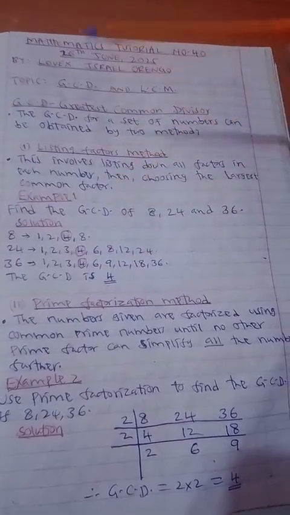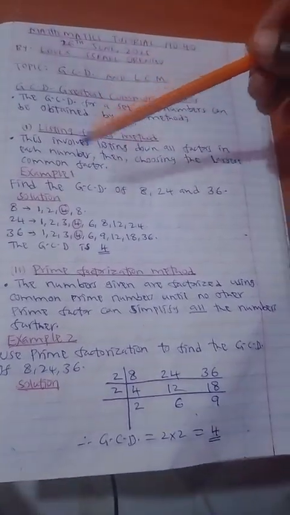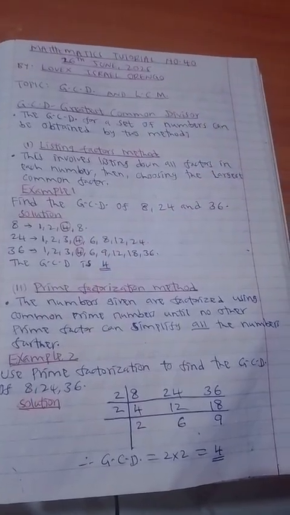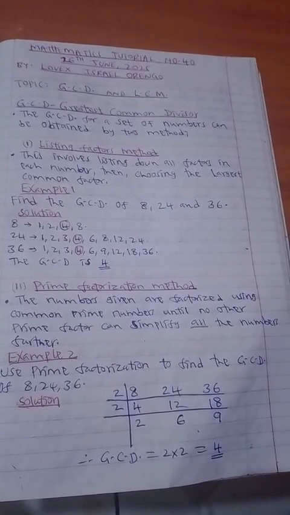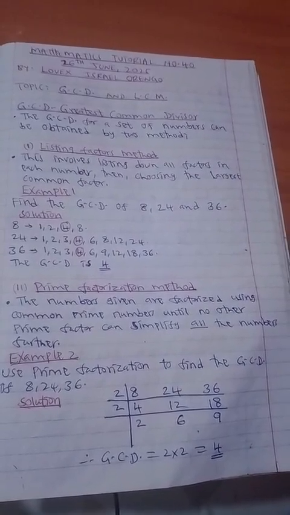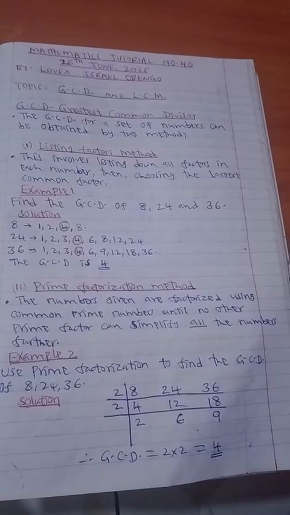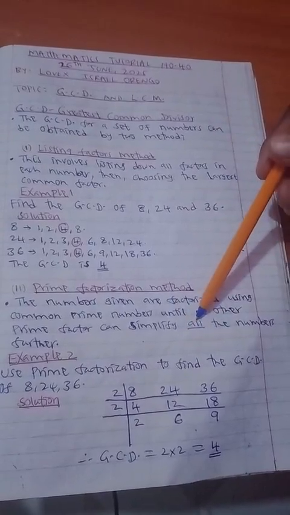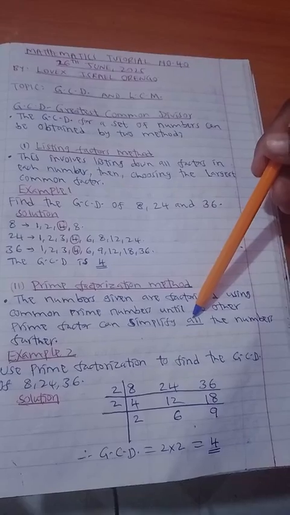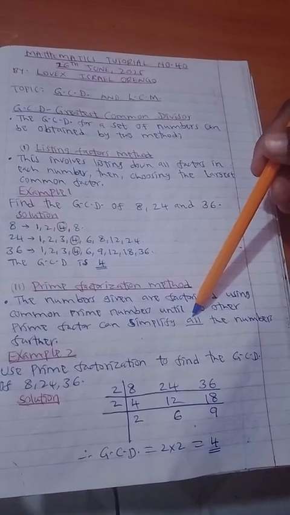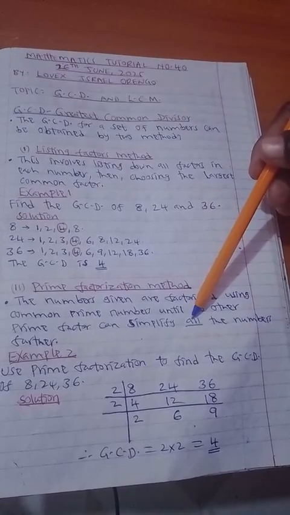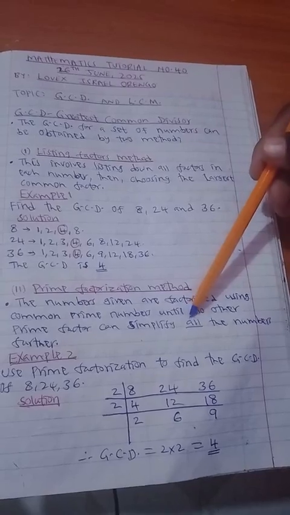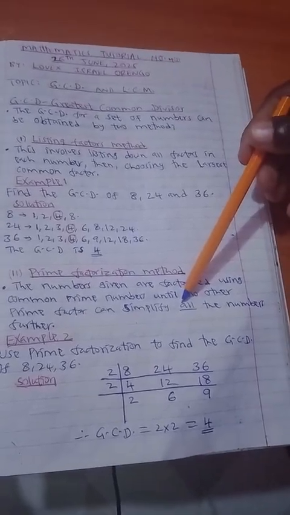Prime factorization method, that's method 2. The numbers given are factorized using common prime numbers until no prime factor can simplify all the numbers further. I want us to emphasize all the numbers. Therefore, if we find that there is a factor which cannot divide or simplify any of them, we don't move forward. Each factor we select must simplify all the numbers given.